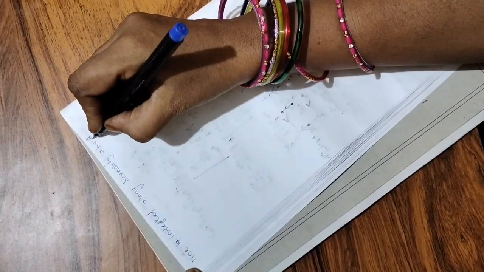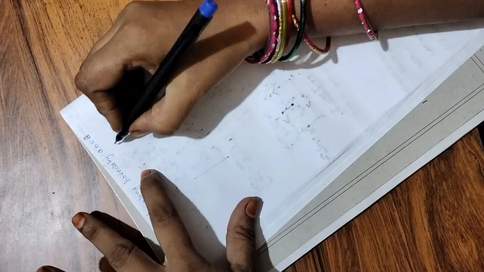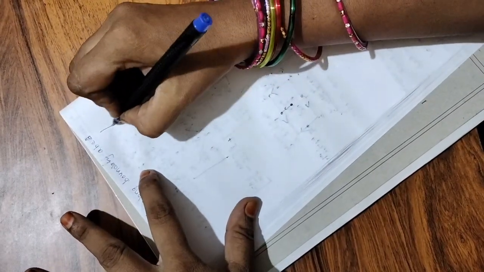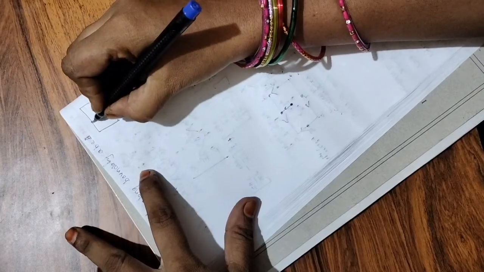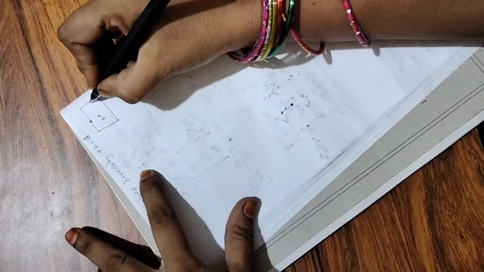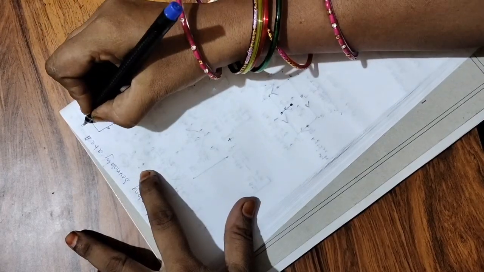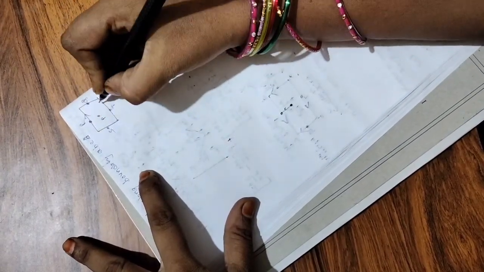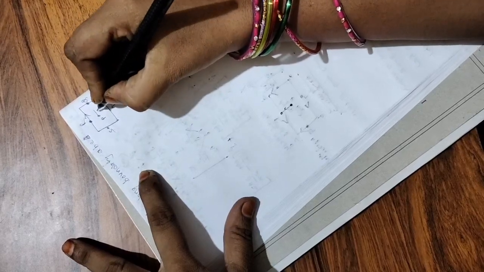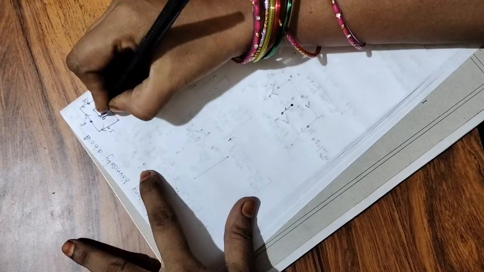Here our P was there, and Q, R, S, T were there. This is the direction of Ax, and this is the direction of Ay which we wrote.